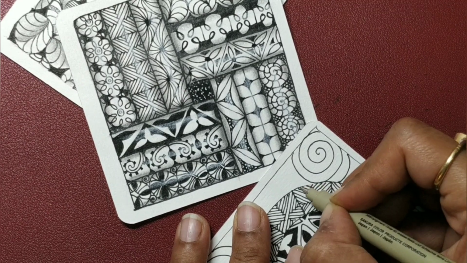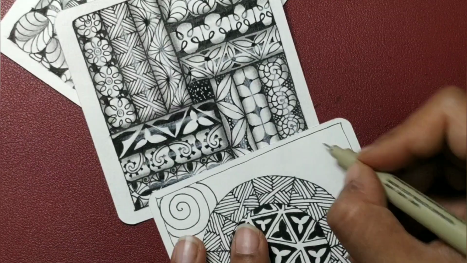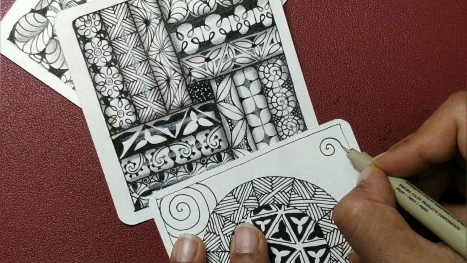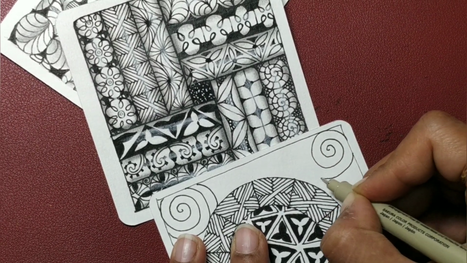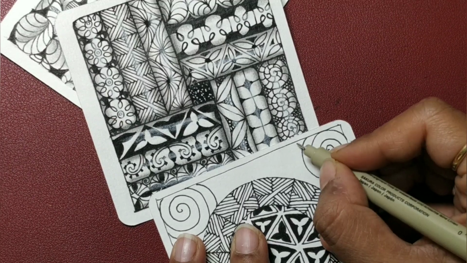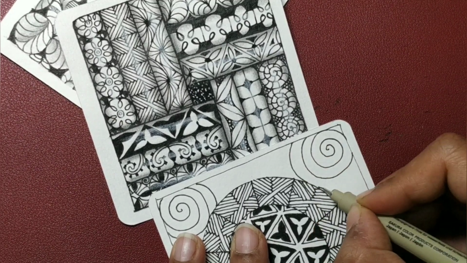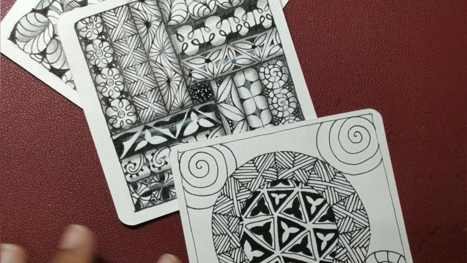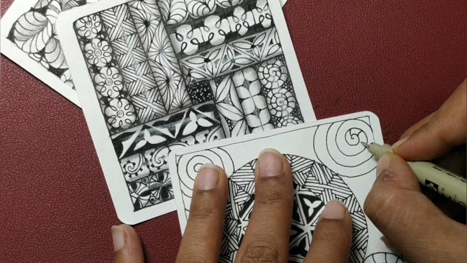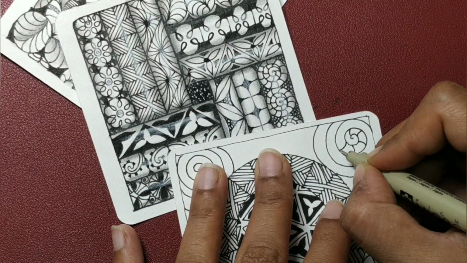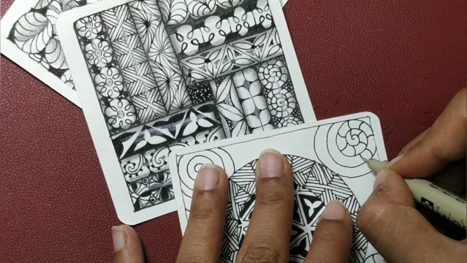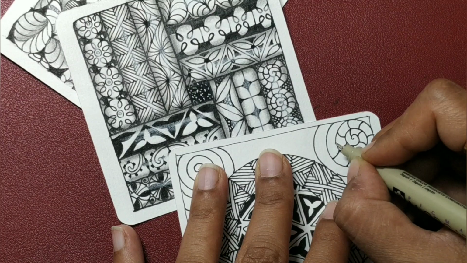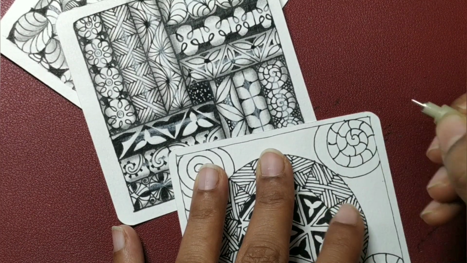Take your time. Yeah, and then just draw those curvy lines. Divide each of the spiral into sections, not double lines here.